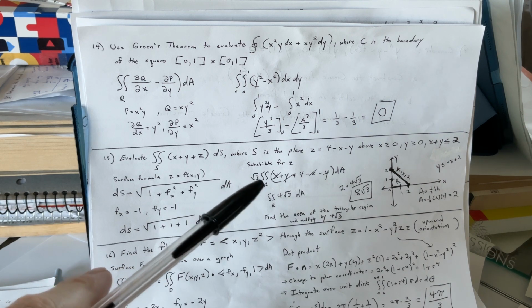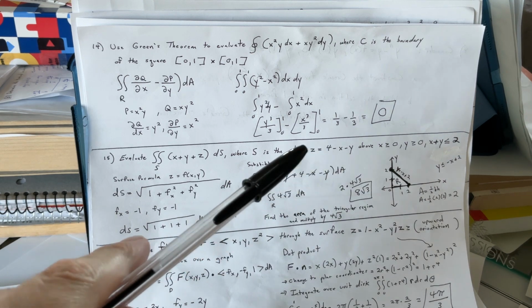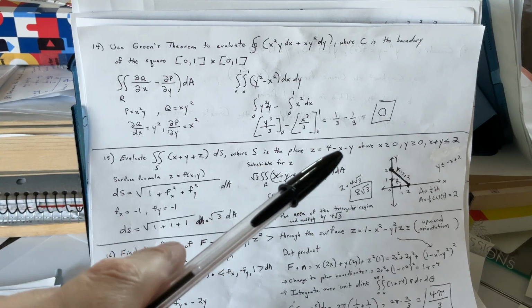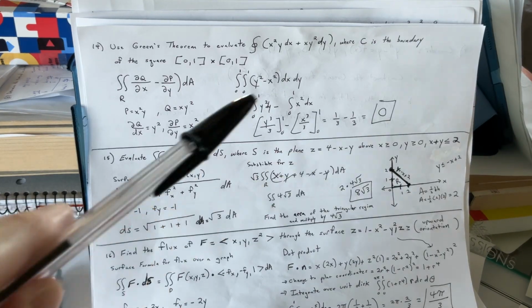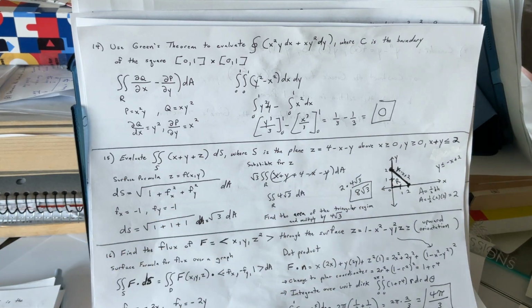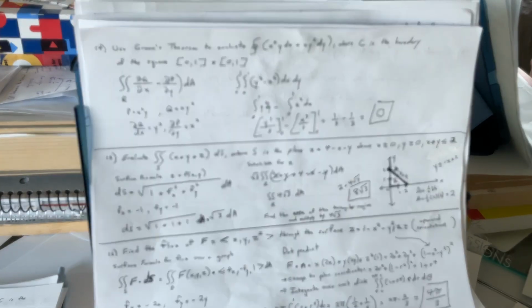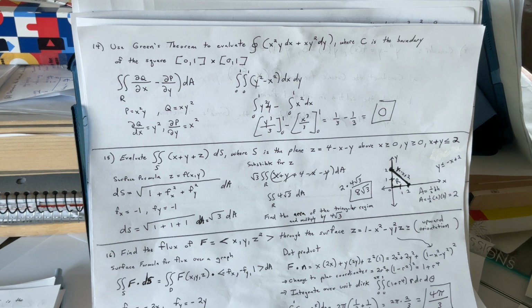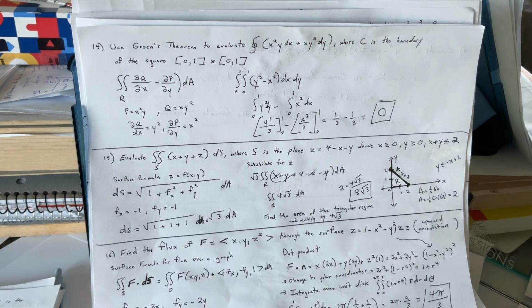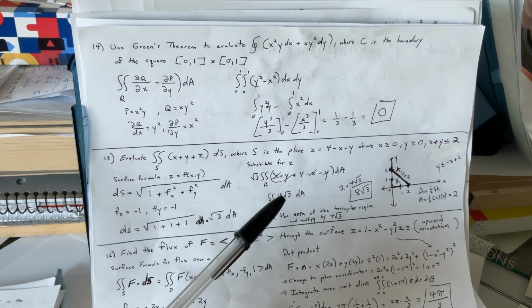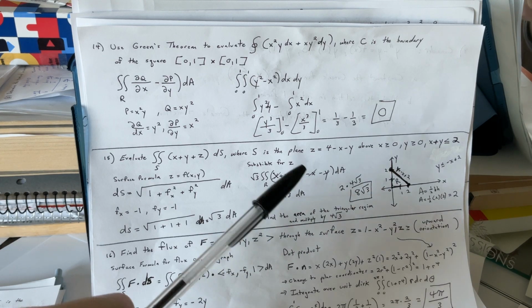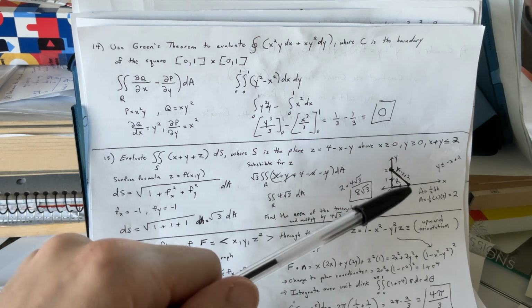Now for this whole thing, let's substitute for z into the original. Put everything in terms of x and y. We get x plus y plus 4 minus x minus y. Those x and y's cancel, you get a 4. So here's the nice thing. Along this region, it's the integral of 4 root 3. And we already know this area is 2.